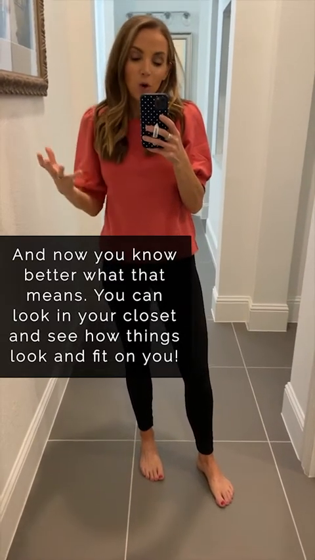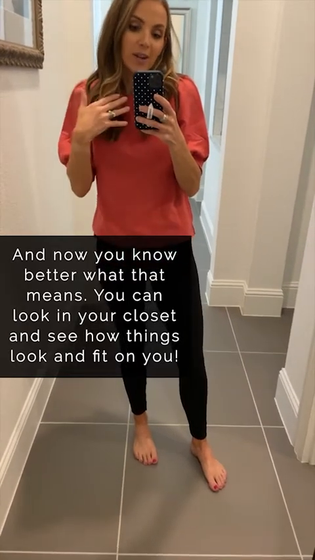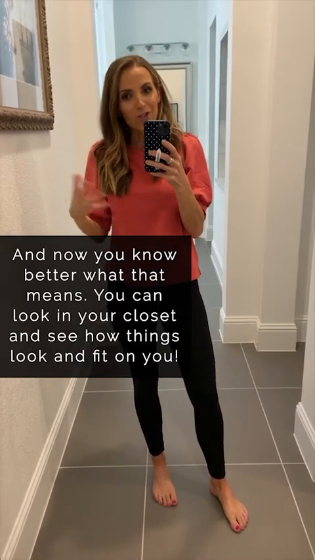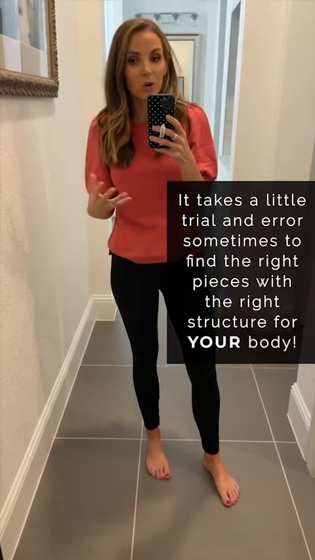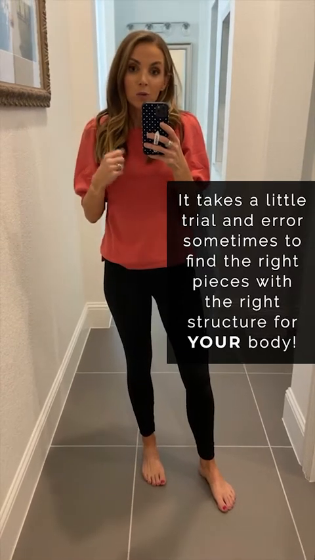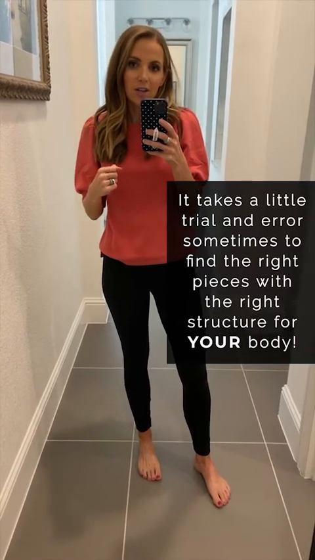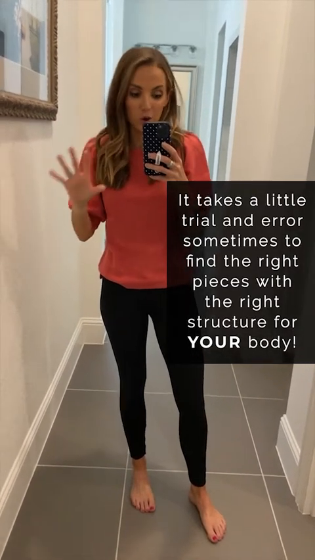So I won't do a big roundup of items because I just don't know until I try them on. And I know that that's frustrating. Sometimes it just takes some trial and error to purchase something and then return it if it doesn't work. But you'll get better at recognizing which things will have more structure or less structure. And then you can also weed out of your closet the things that have less structure or more structure that don't work for your body type.